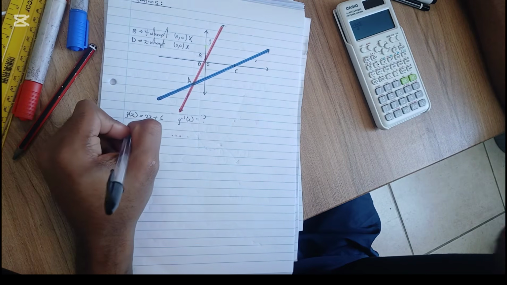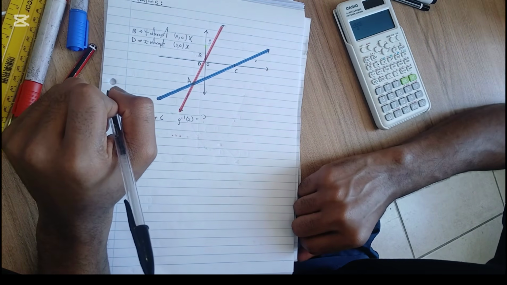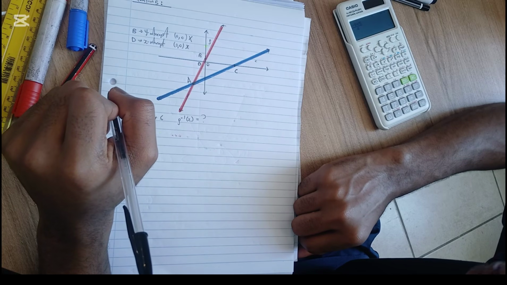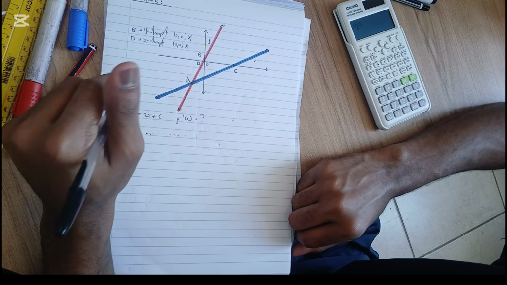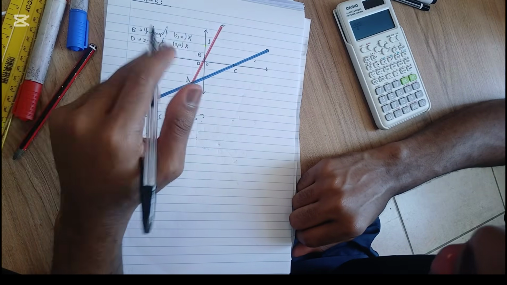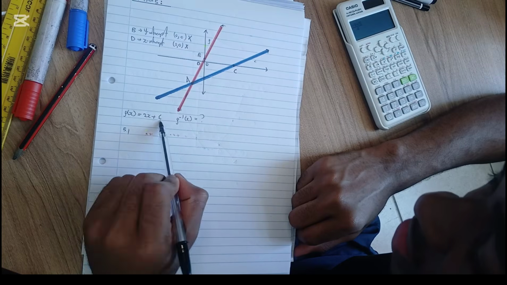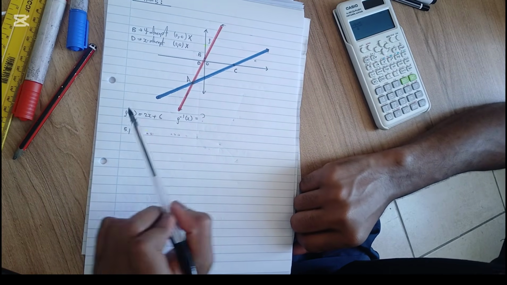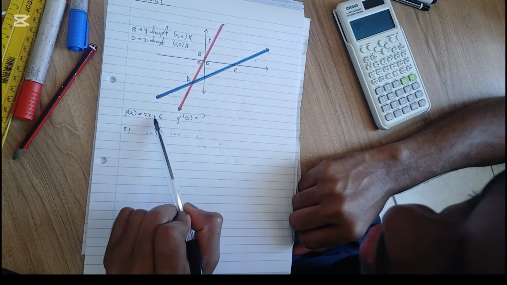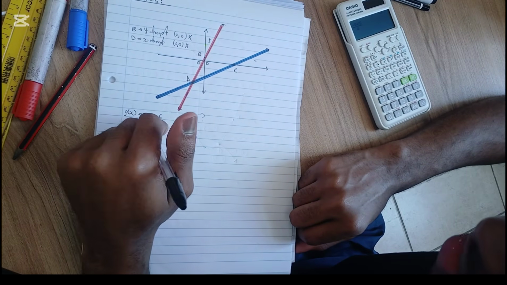The first question, 5.1, says write down the y-coordinate of B. So now we are looking for the y-intercept. So guys, come on, it says write down, so we are not calculating anything. We are just getting straight to it. From g of x, we are not given anything about the inverse function, so you just focus on the function that is given to you, g of x equals 2x plus 6.